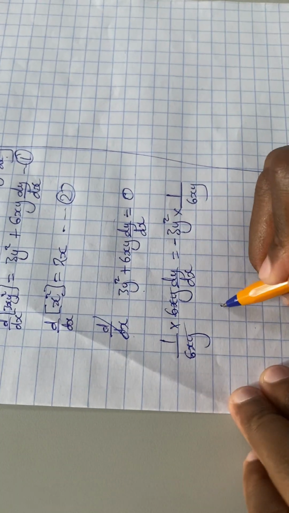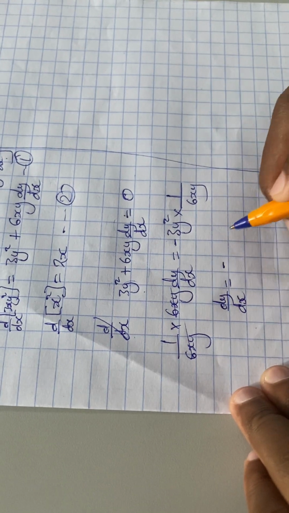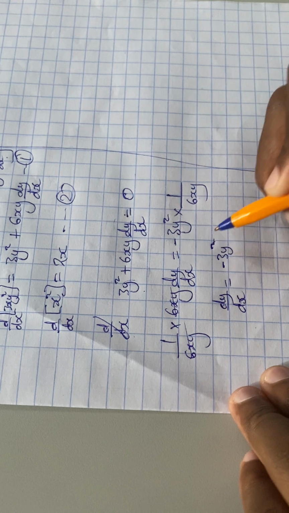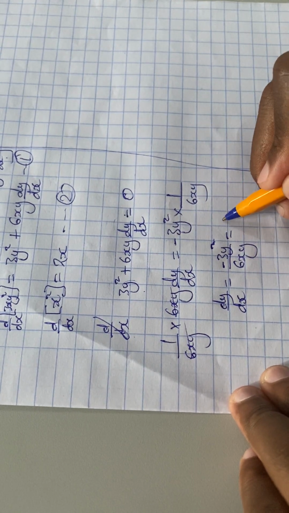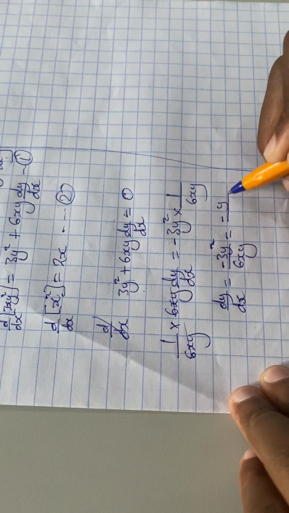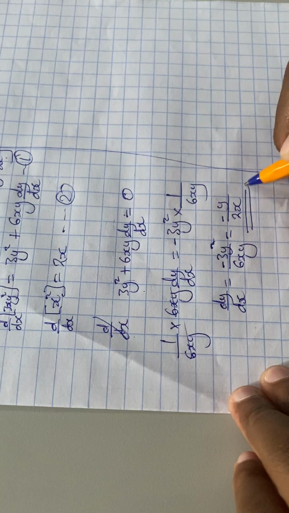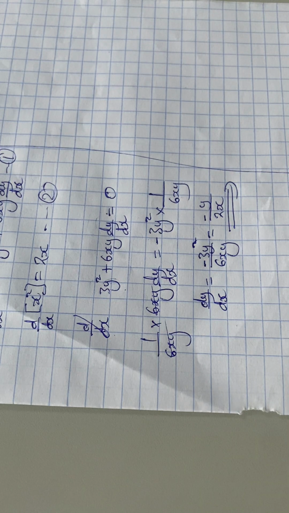This will cancel, then we are left with dy/dx equals minus 3y squared all over 6xy, which you can further simplify to minus y over 2x, isn't it?